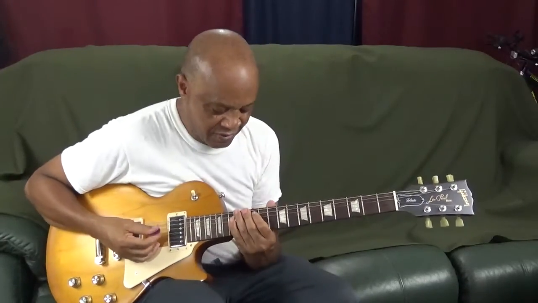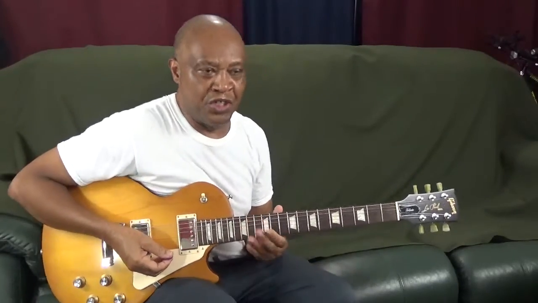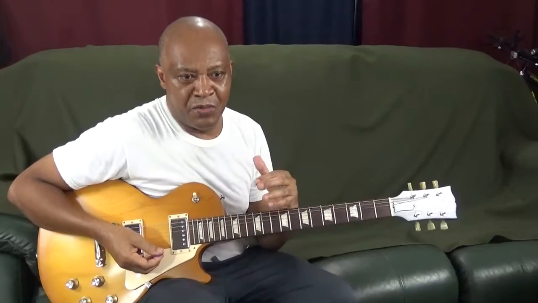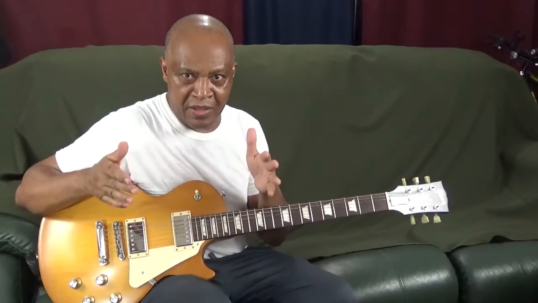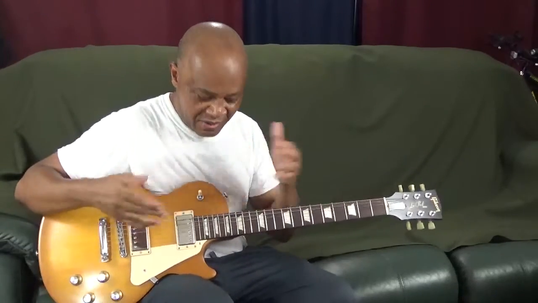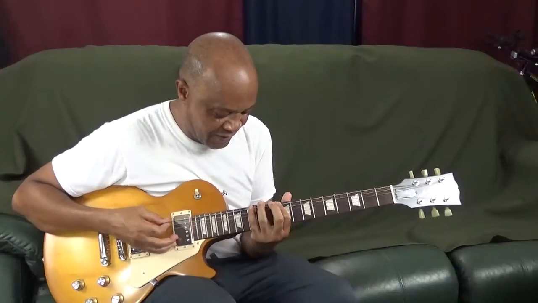You see? So when you're soloing, you can change voicing to make your solos more interesting. You change voicing, you go up and down, because those shapes, if you play them properly, are connected.